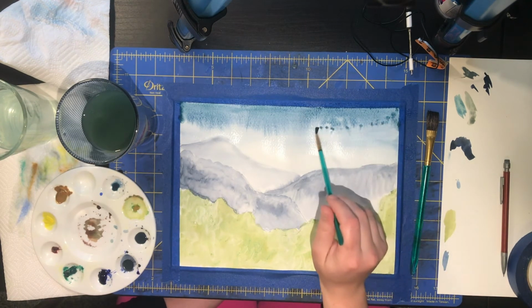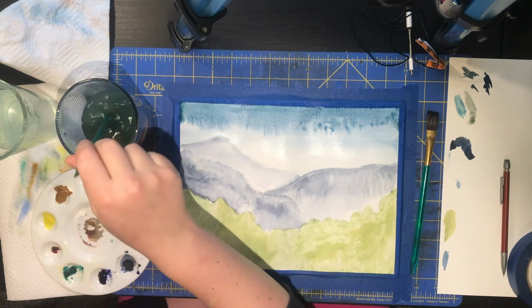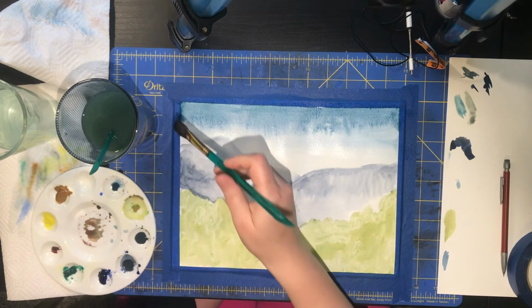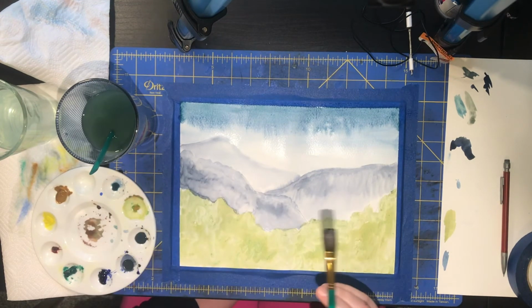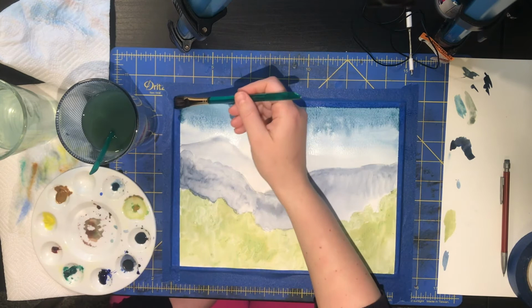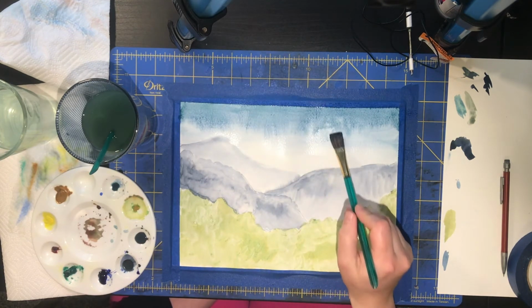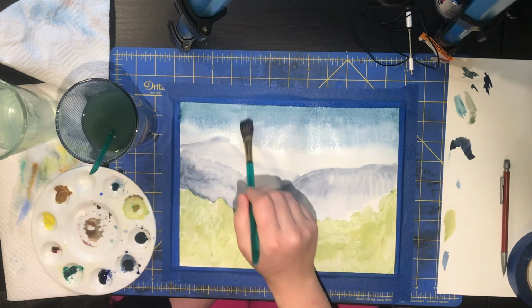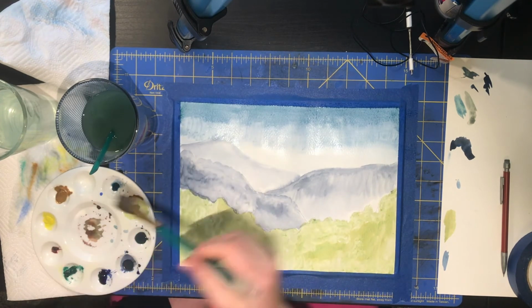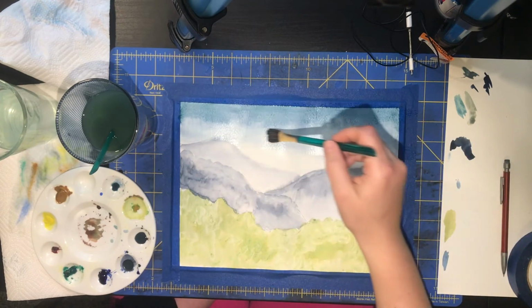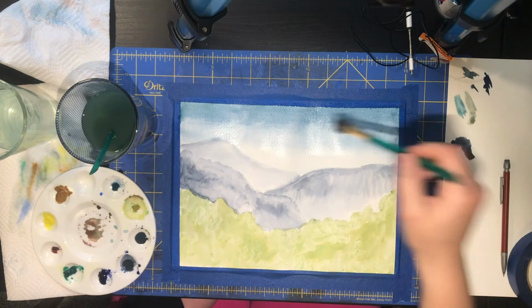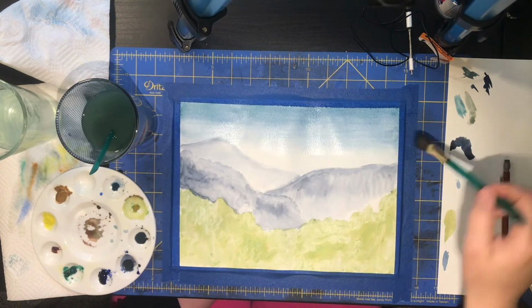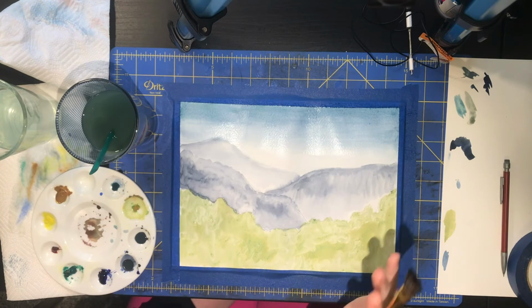Gonna let that soak into the paper and do its capillary thing for just a second before I start lifting with this brush. Secret to watercolors, having the patience.